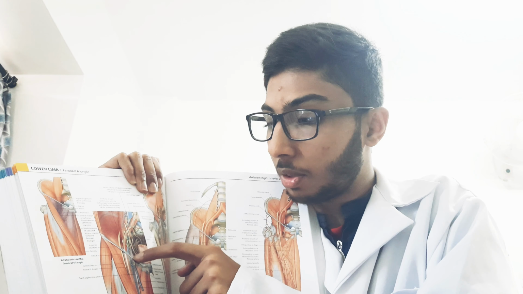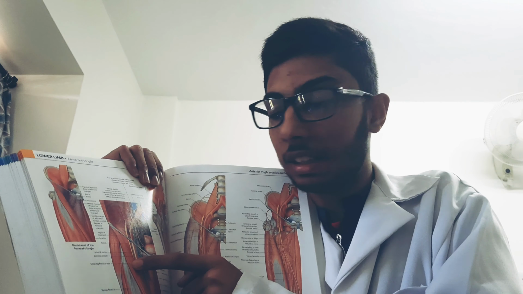And then we come to the femoral sheath. The femoral sheath is a small sheath that includes the femoral artery and vein and the femoral canal. So remember, the femoral nerve is not located inside the femoral sheath. It is in the femoral triangle, but not the femoral sheath. Okay, so femoral nerve, then we come to the femoral sheath, in which first we have the femoral artery, femoral vein, and the femoral canal.